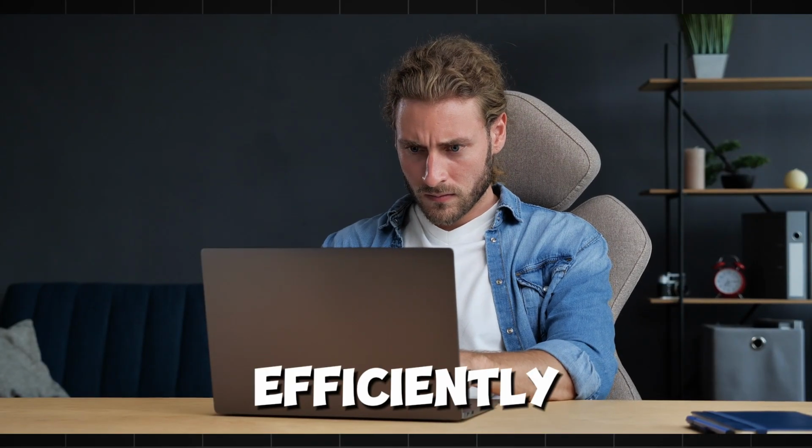If you're struggling to efficiently manage memory in C programming, try this approach.